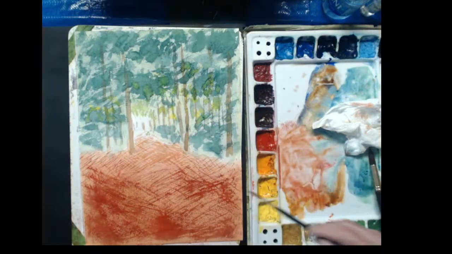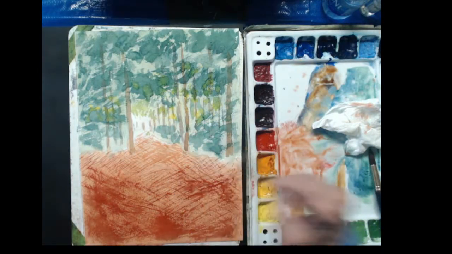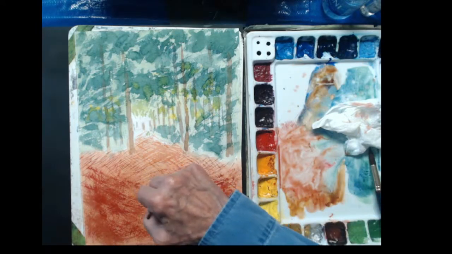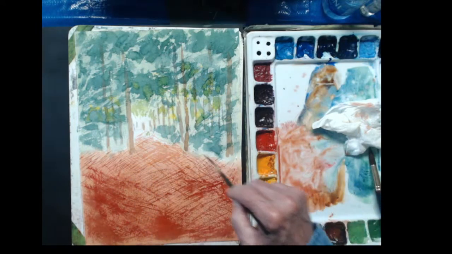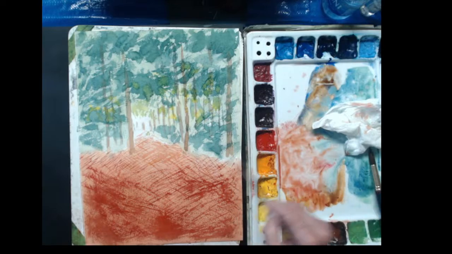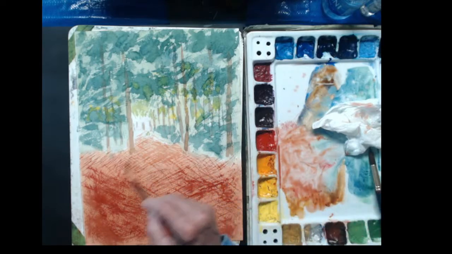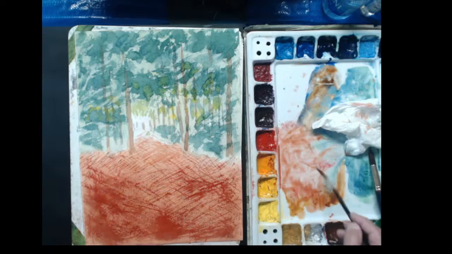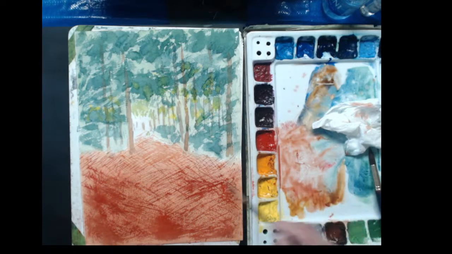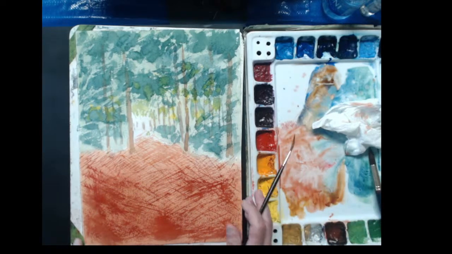Okay. Now we're still blocking the painting in. We haven't done anything really a lot of detail yet. We're blocking in the elements, getting in the basic color. Then we're going to go back and do a little more detail on some of the areas to bring it together as a painting. Okay.